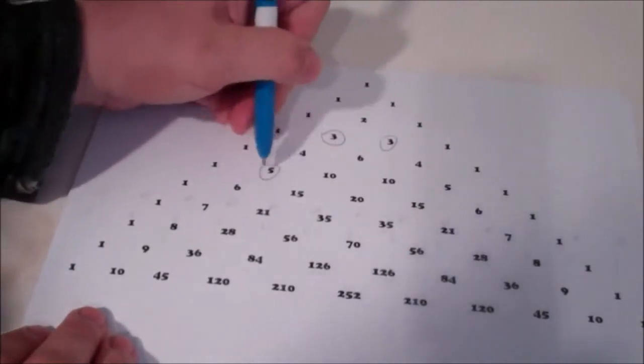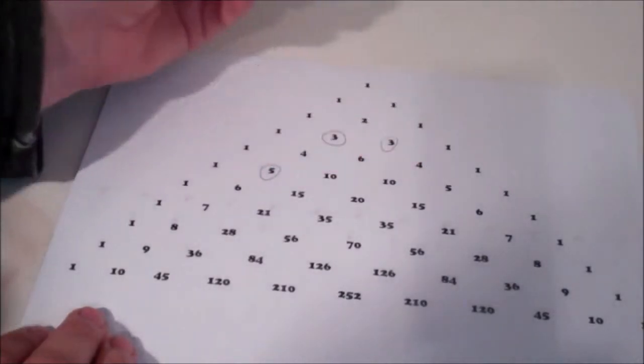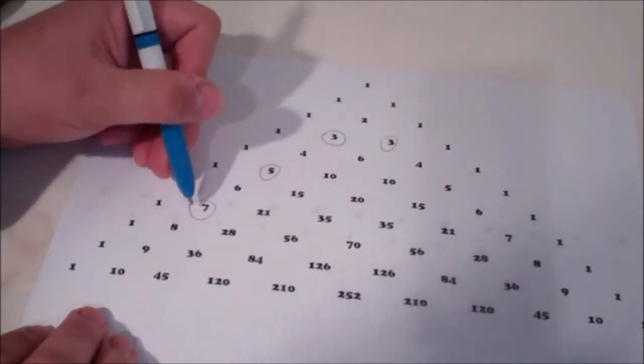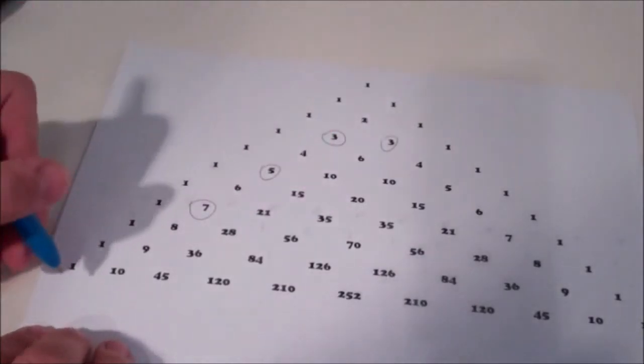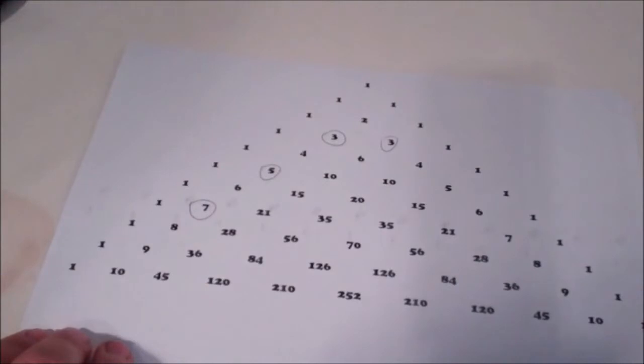What about 5? Yes, 10 is also divisible by 5. The next one is 7. 21 is a multiple of 7. 35 is a multiple of 7. I haven't shown you 11 here, but you can go verify for yourself that it's true for that, and it's true for all prime numbers in Pascal's triangle.